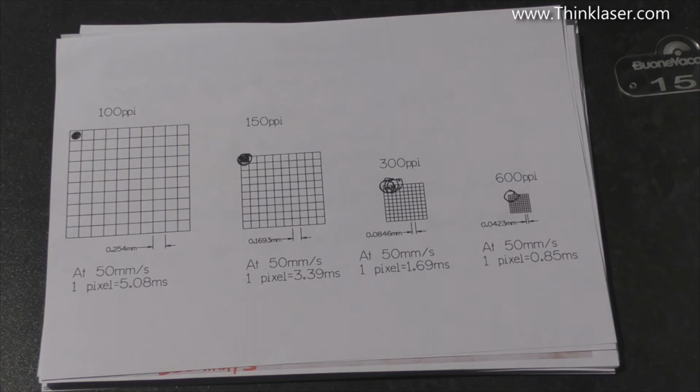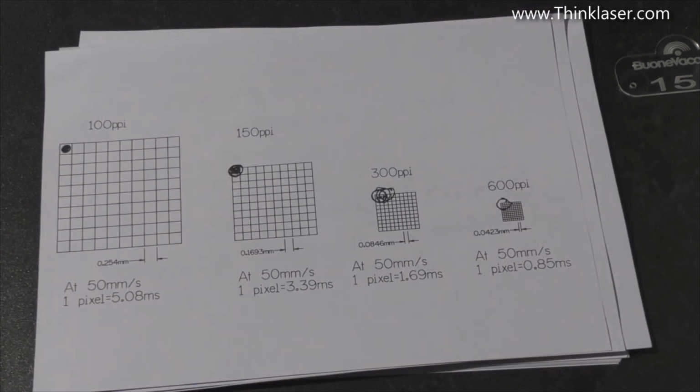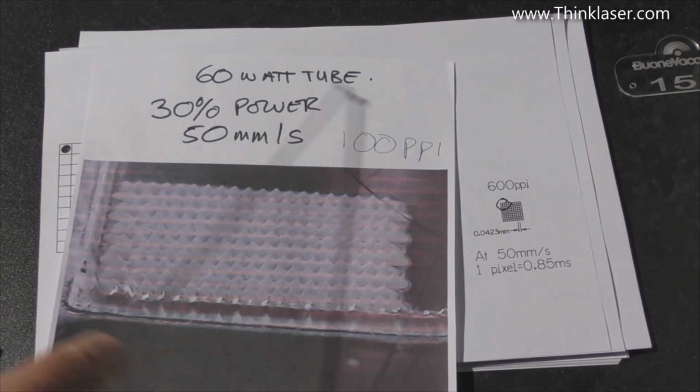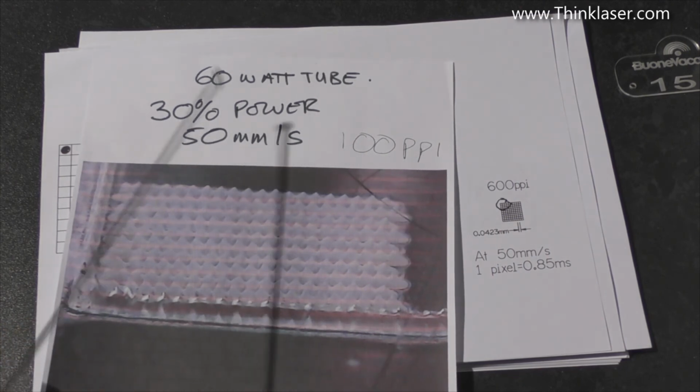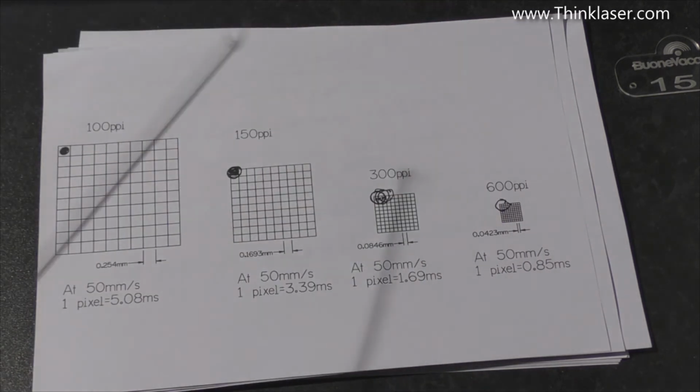And so I've done some work on both of my machines to see how good they are at responding to a demand for a pulse from each one of these pixels. Now we know that this one works because there's the picture. And so I've done some more work at 50 millimeters a second and 100 ppi with a different pattern, and I'll show you the results of that pattern.